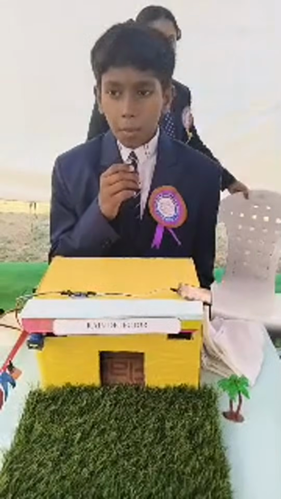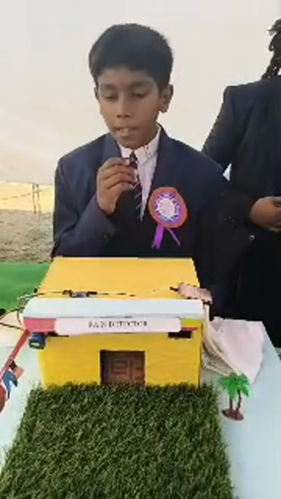Today my project is about a rain detector. My project is utilized in various fields like agriculture, smart homes, and vehicle safety by giving an instant alarm.